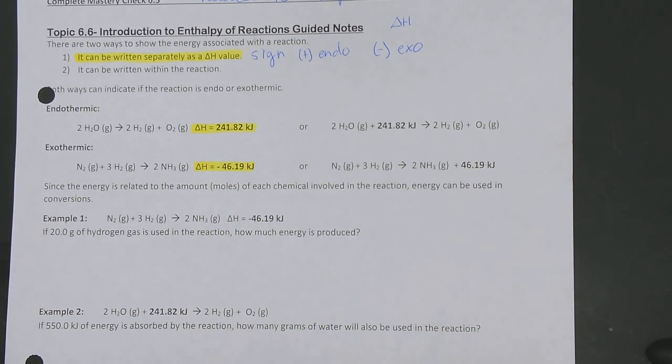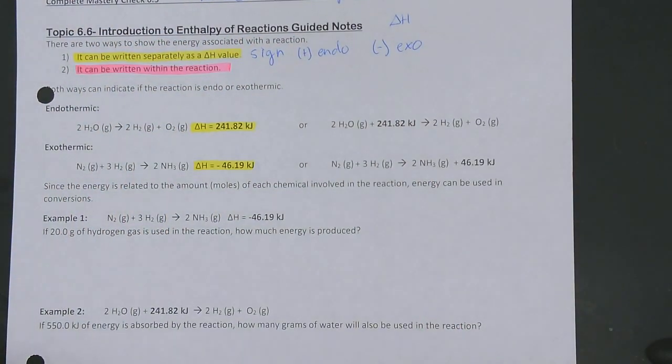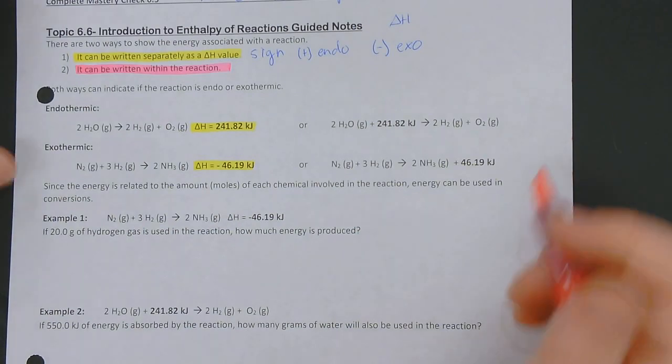Now, the second way that we might see this is it can be written within the reaction. If we write it within the reaction, it's going to look a little different. We're going to indicate if it's endo or exothermic based on its location.